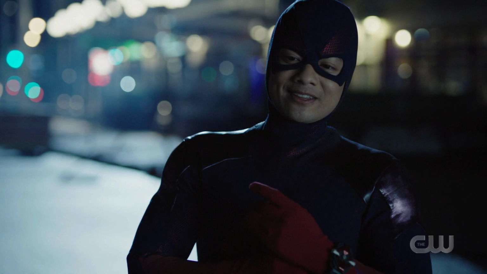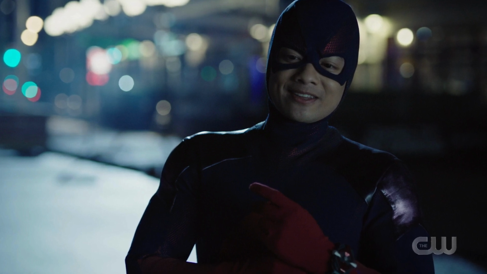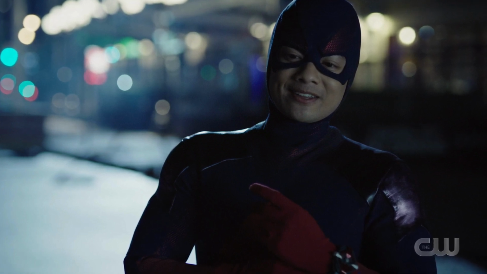We also got some other tidbits. We got Ryan Choi suiting up as the Atom. That was amazing. He's got the red and blue suit from the comics. It looked really good in live action, and I'm hoping to see this also come up soon.